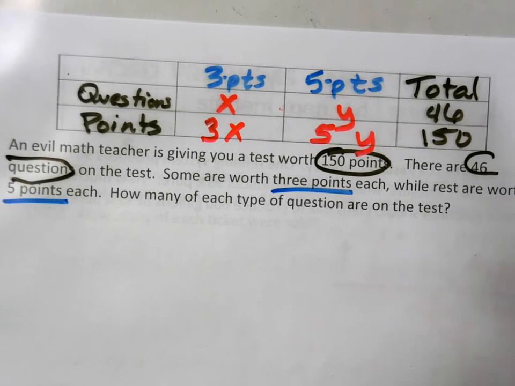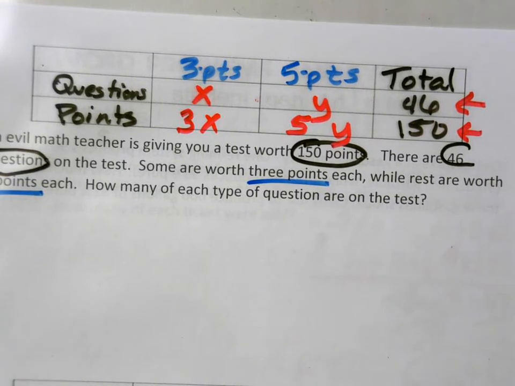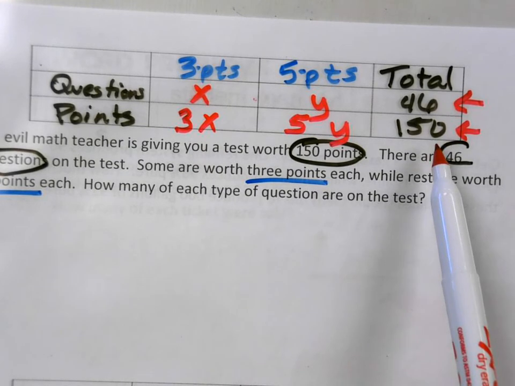Here's another clue about that. Notice that 46 is less than 150. So if you are not sure, most likely any multiplication is going to go with the bigger number, the bigger total, right?